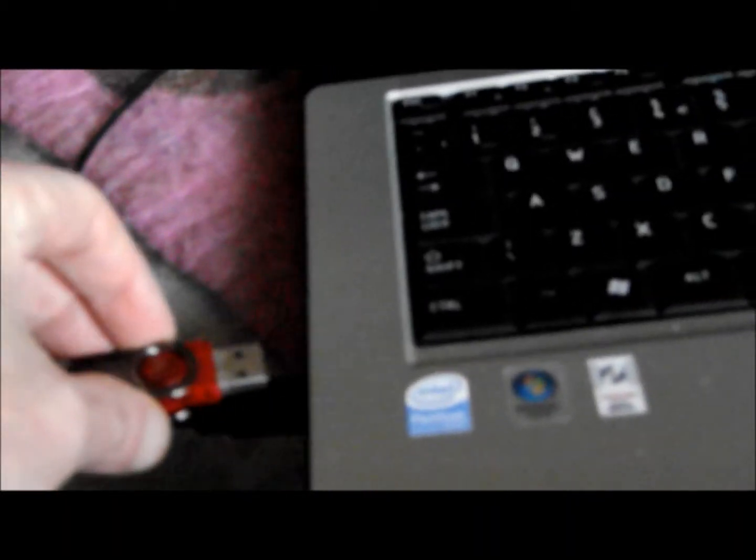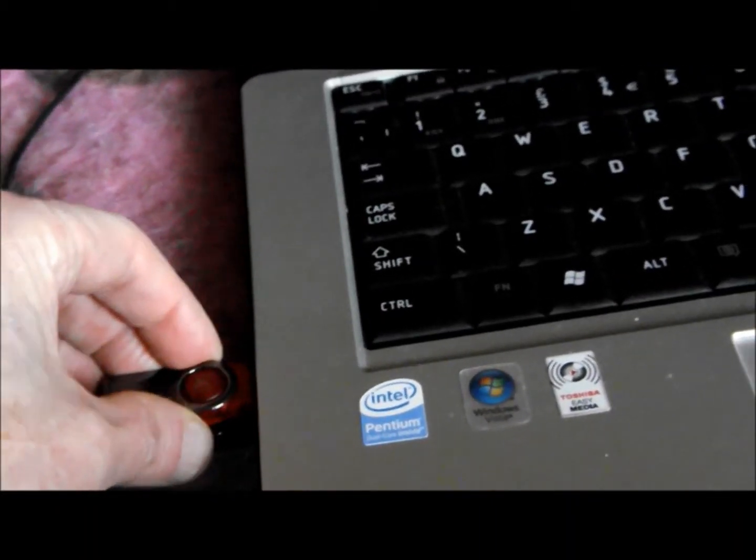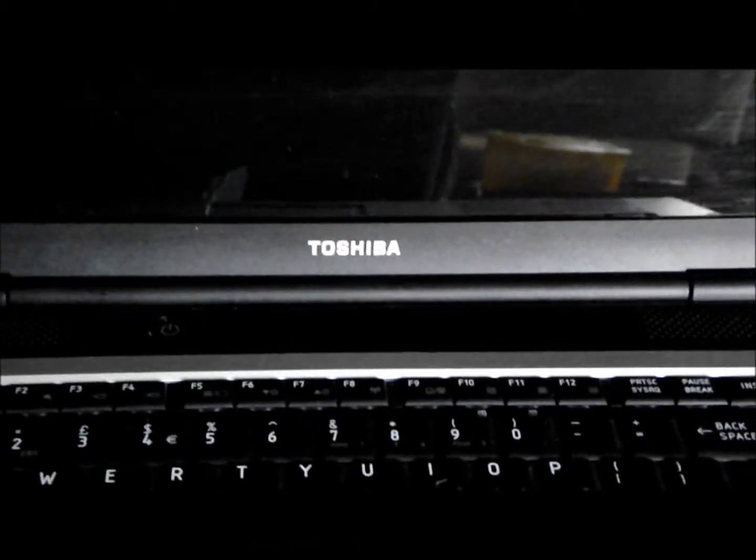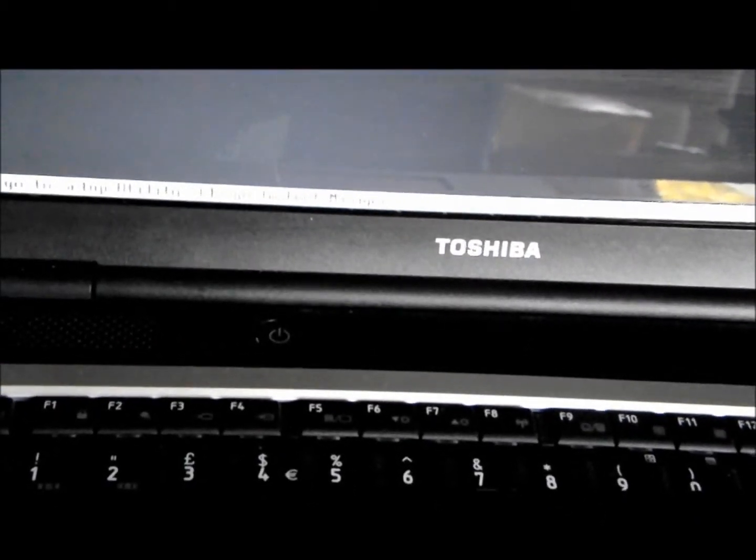I'll take the USB drive out of the main computer. I could have done it all on the Toshiba laptop, but Windows Vista denied access to the internet. And fit the drive in the laptop. You now switch it on, but remember you have to enter the BIOS. It's particular to the make of computer. My computers are F2 and the Toshiba is F12 to enter the BIOS. I'll show you a different view of me switching it on.